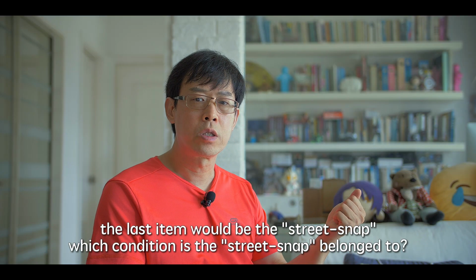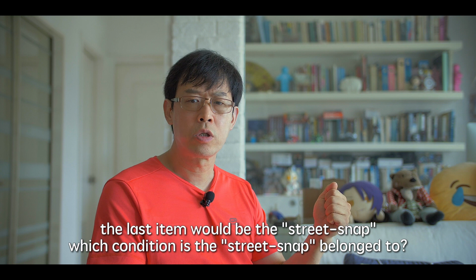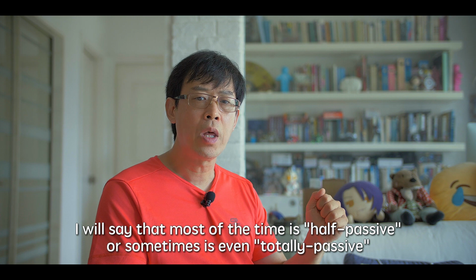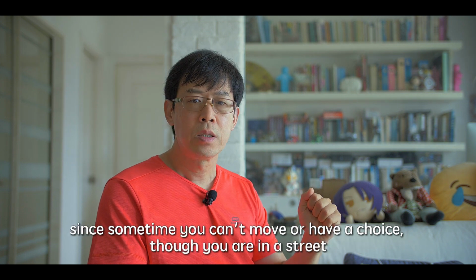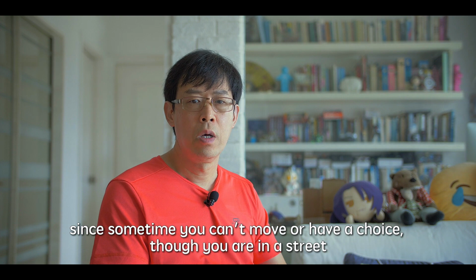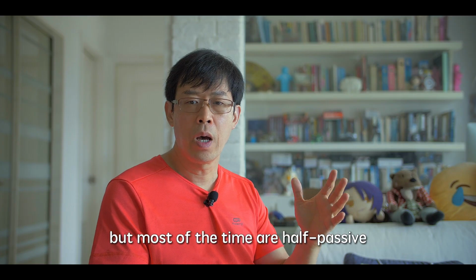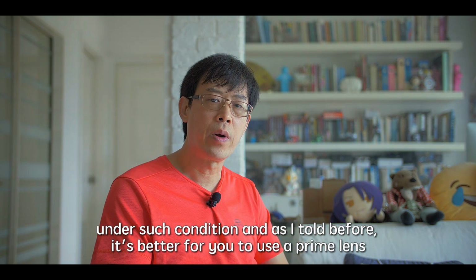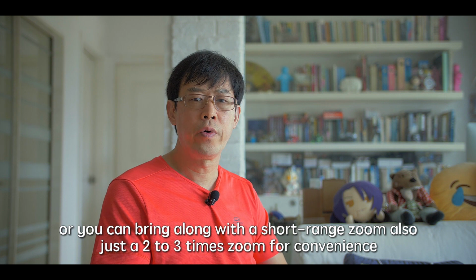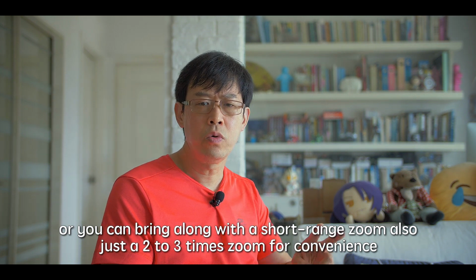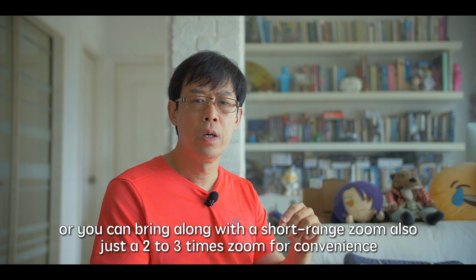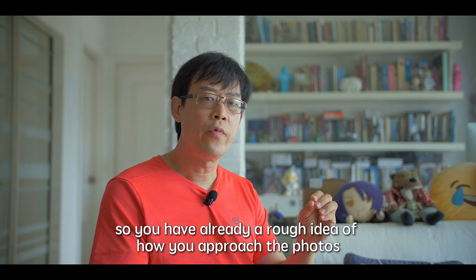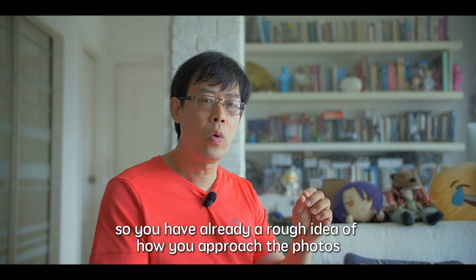The last item would be street snap. Which condition does street snap belong to? I will say that most of the time it is half passive, or sometimes even totally passive. Since sometimes you can't move or have a choice, though you are in a street, most of the time it is half passive. And under such a condition, as I told you before, it's better for you to use a prime lens. Or you can bring a shorter range zoom also, just a 2 to 3 times zoom for convenience. But the most important thing is, you think beforehand about the lens and subjects, so you already have a rough idea of how you approach the photos.